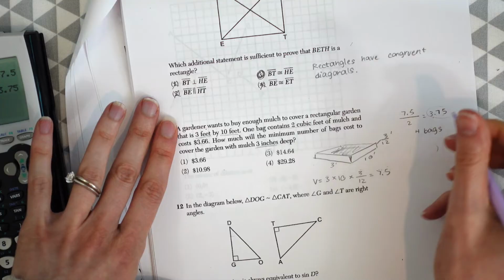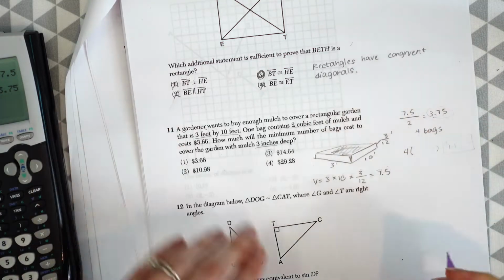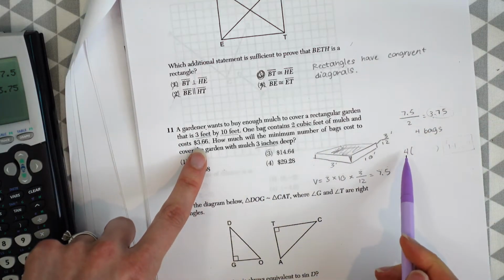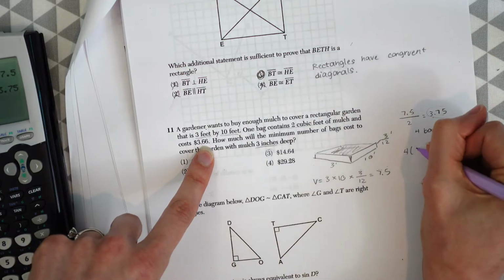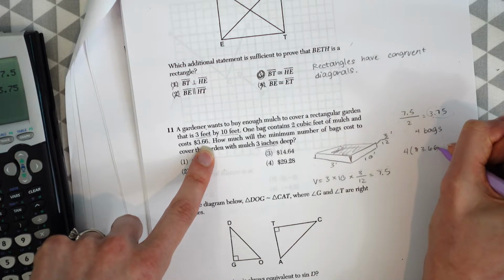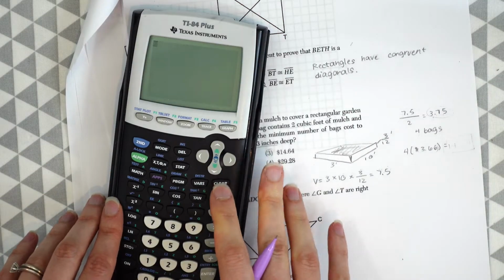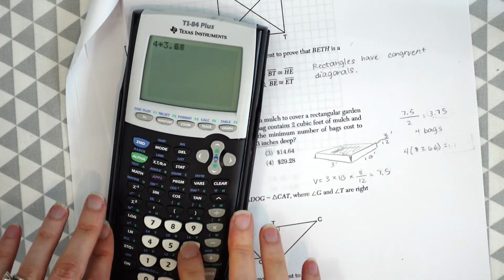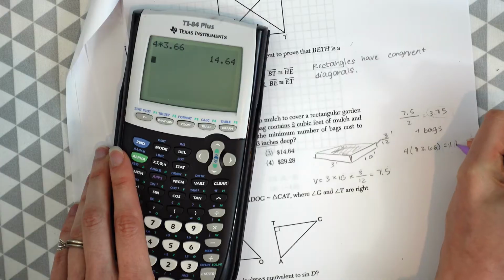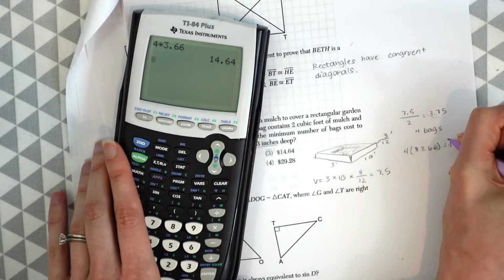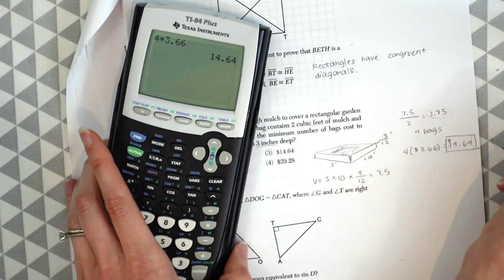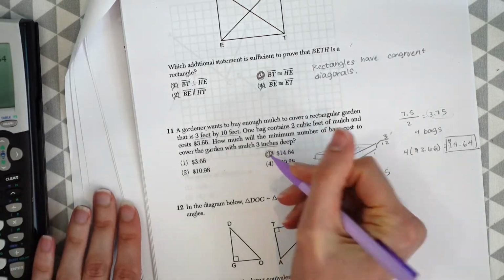So we're going to get 4 bags to fill our garden, because we're going to need 3 bags plus 0.75 more bags. So we have 4 bags, and then now to find the price, we're just going to take 4 bags times the price, which is $3.66. Multiply it together. So we have 4 bags times the price, $3.66, and we get 14.64. And that's how much this is going to cost, which is choice number 3.